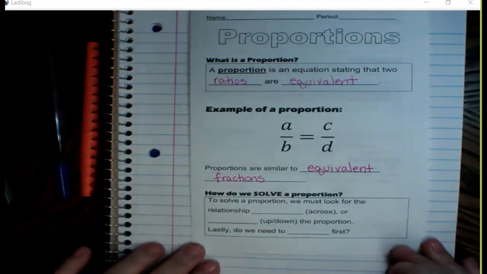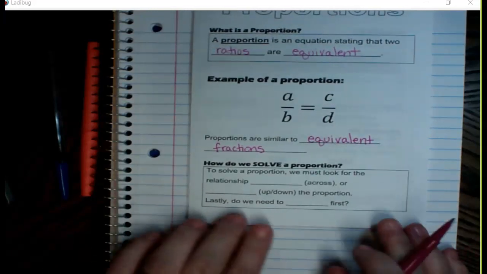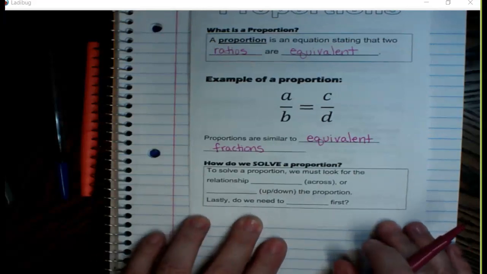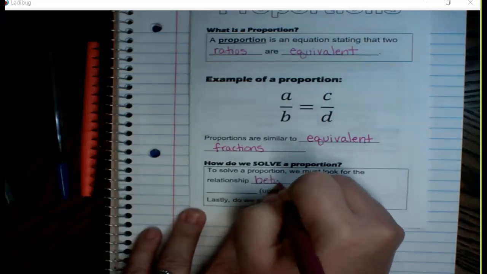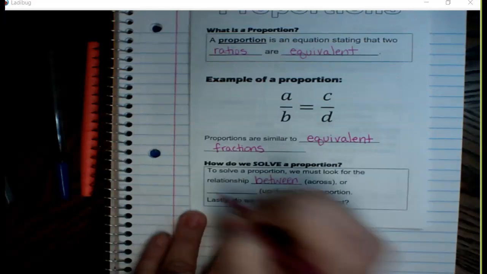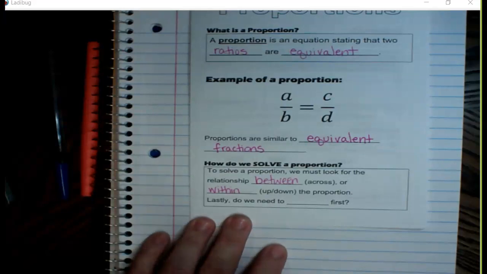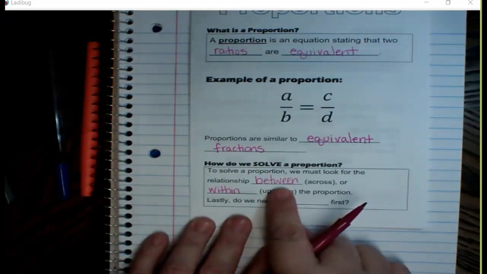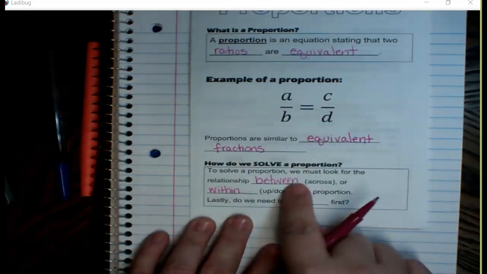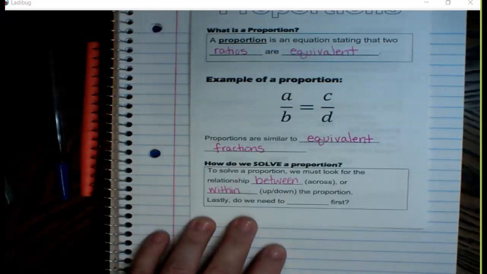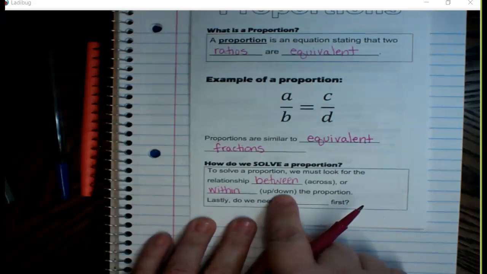All right, so then the big question is, how do we solve a proportion? This little box right here is going to be our guide. To solve a proportion, we must look for the relationship between or within a proportion. When we're talking about between a proportion, we're talking about across the proportion, from one ratio to another. Between means across.